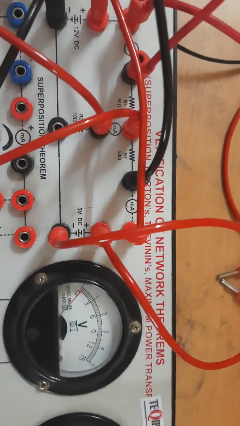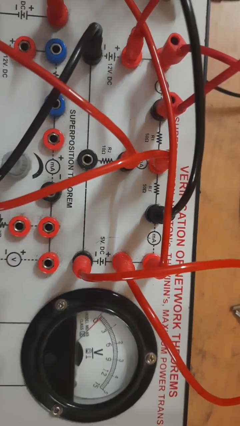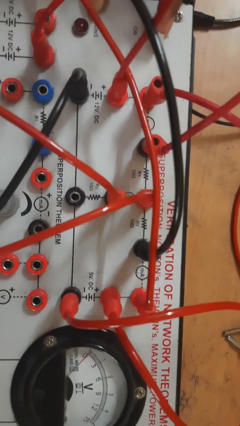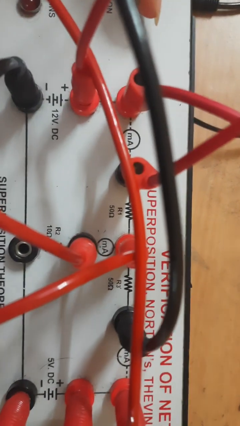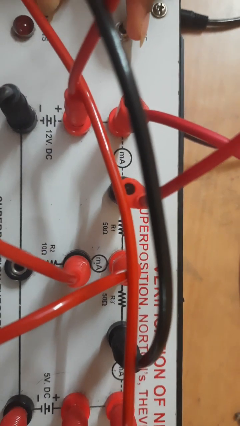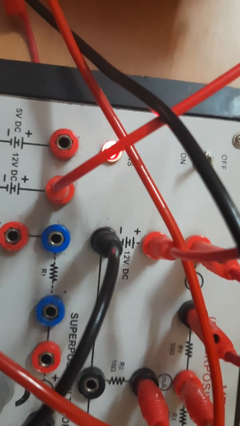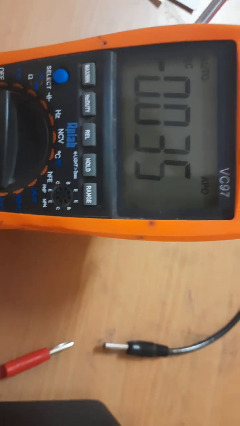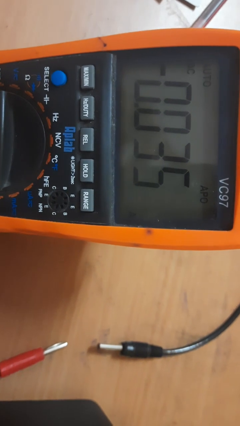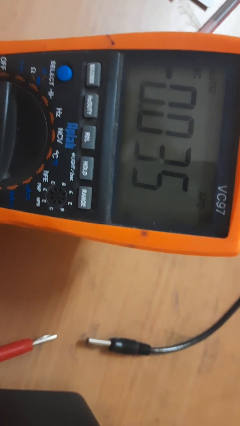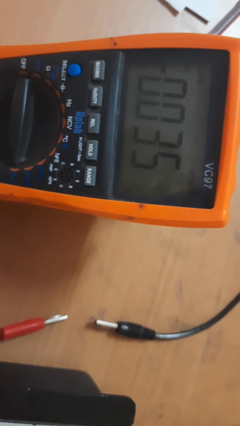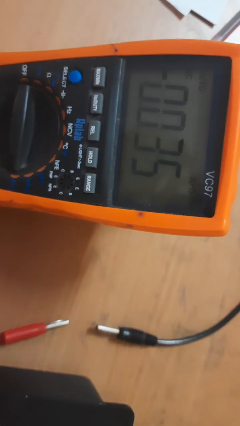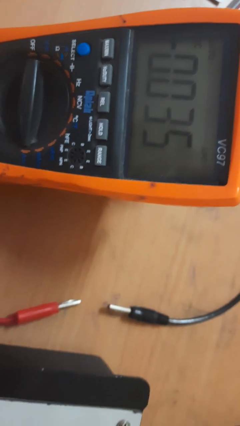So that is the current across the 50 ohm resistor, that is R3, and we have taken this as I2, that is equal to minus 0.035, as we got in the theory case also, that is 0.035 ampere, so 35 milliampere.